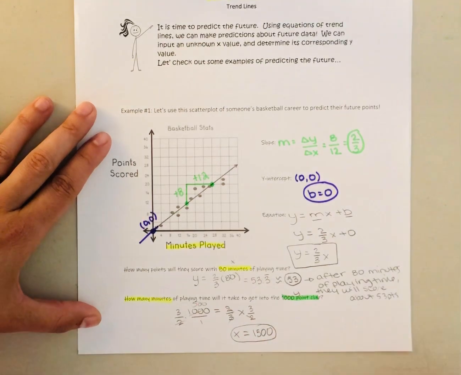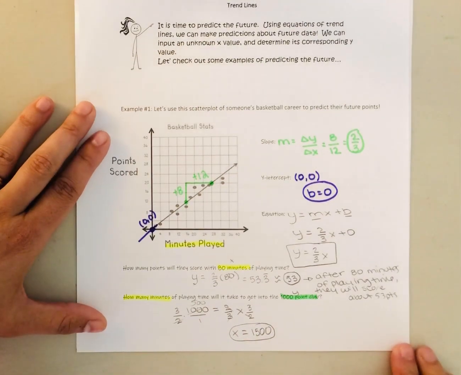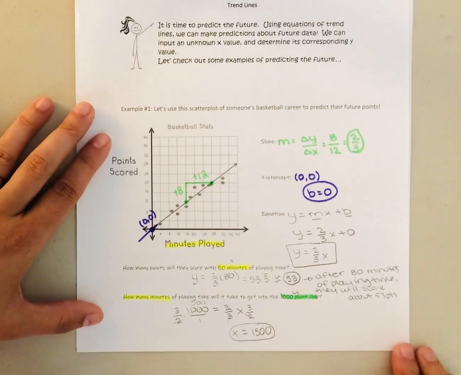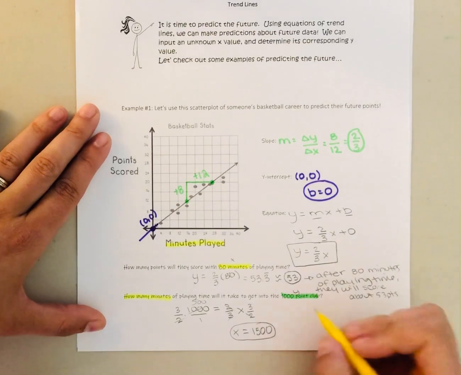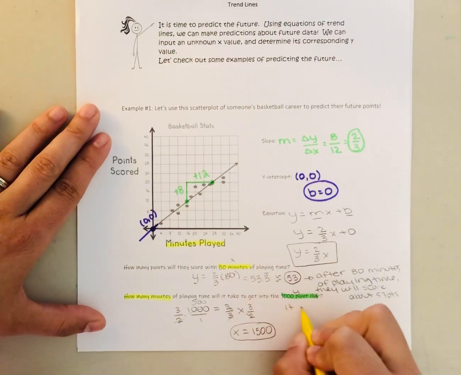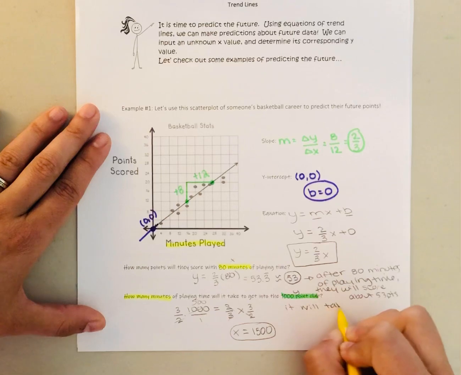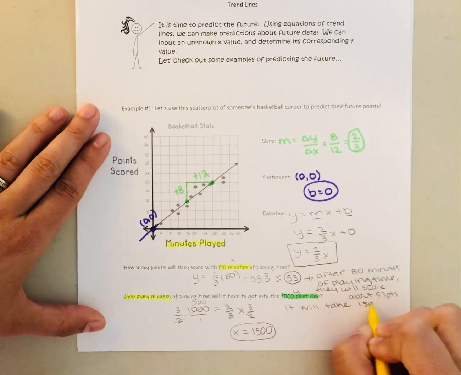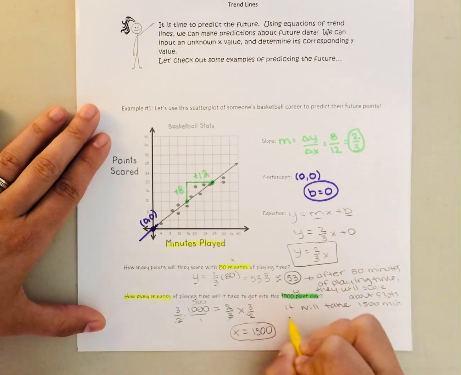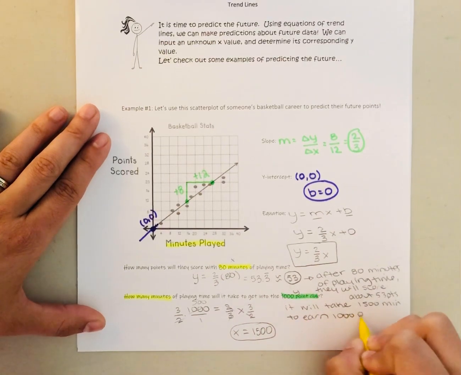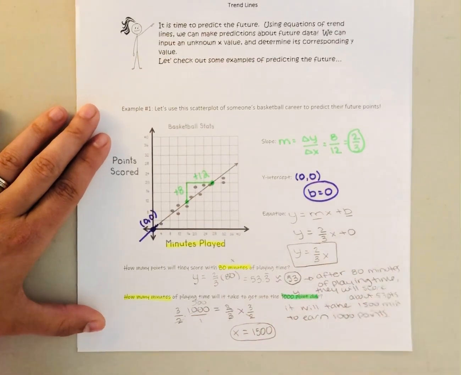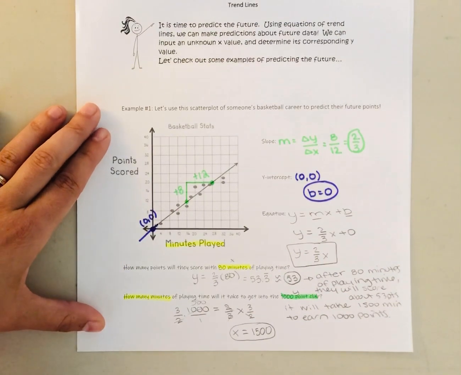No rounding necessary. So what this means is that it would take this person on the current path that they're on 1,500 minutes to reach 1,000 points. So I'm going to say it will take 1,500 minutes to earn 1,000 points. It's a lot of playing time.